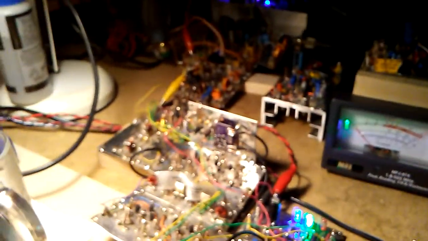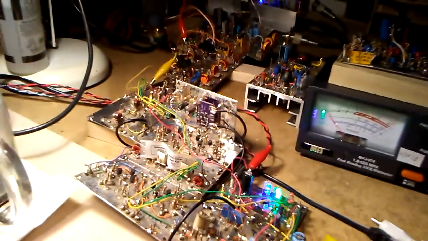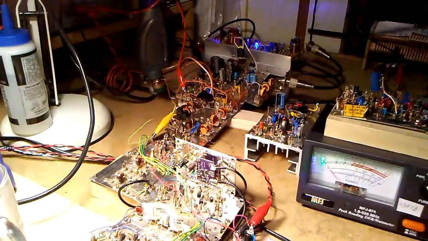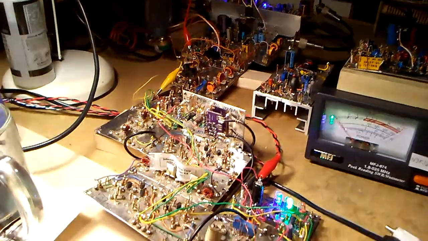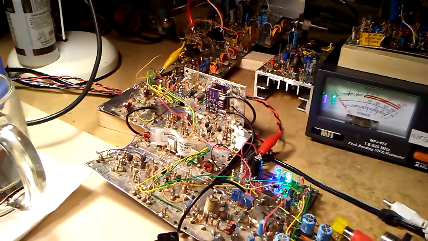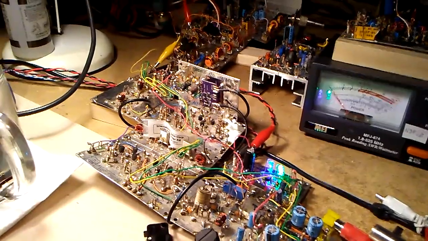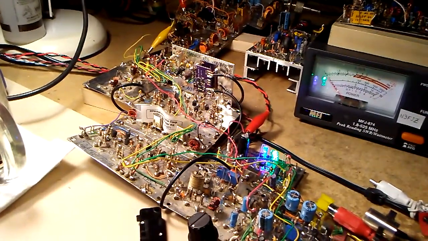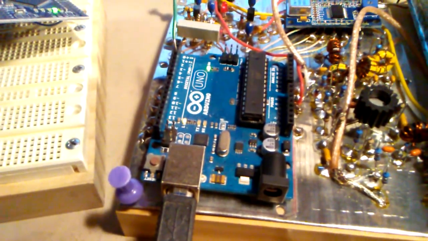And of course the ultimate project I spent probably more of my time on is the SSB rig using that SI5351. And it started its life as a receiver, and I turned it into a transceiver. So those are some of the projects that I've done with the Arduino. You don't necessarily need the full Arduino board once you've designed your project.